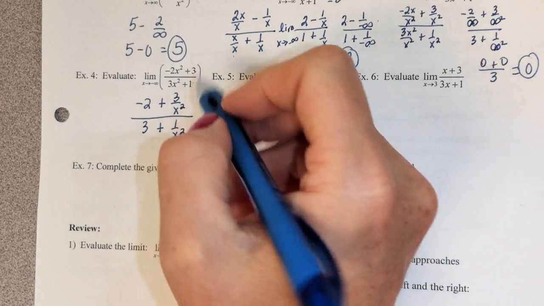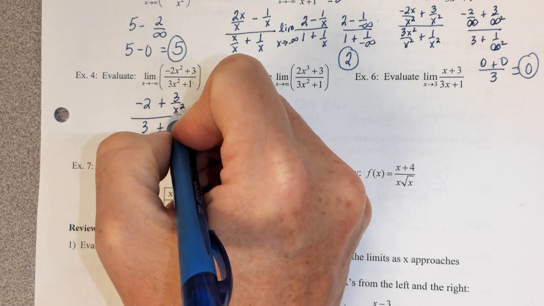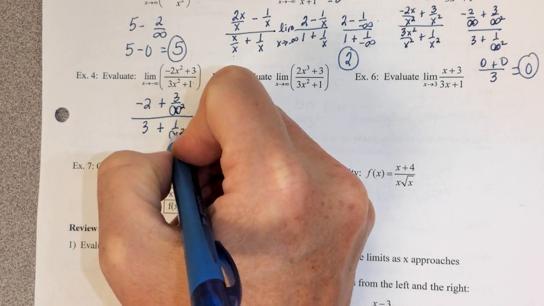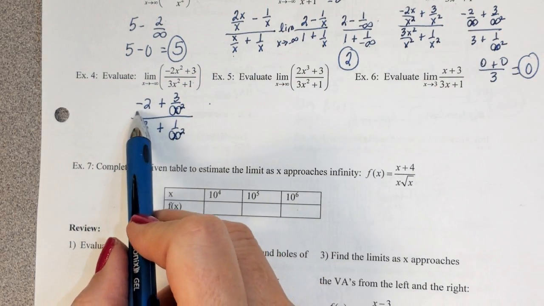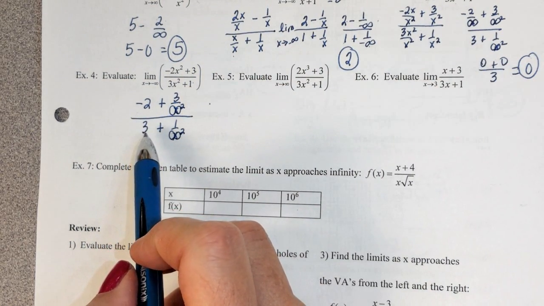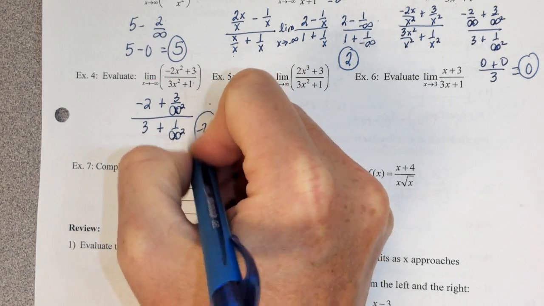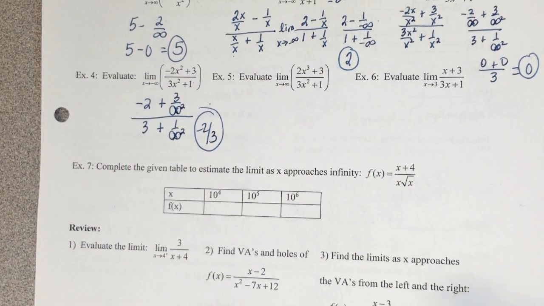And so now I plug in the negative infinity. This is going to be 3 over infinity squared, 3 over infinity squared. So what's that limit going to be, guys? Negative 2/3. If I typed it in and pushed it down, it would just keep approaching negative 0.6666 repeating.